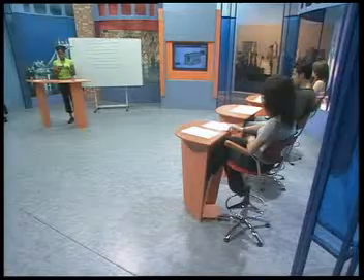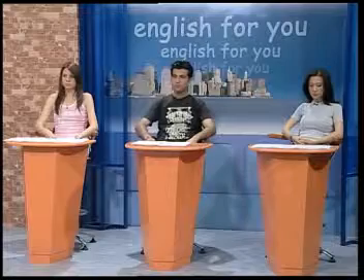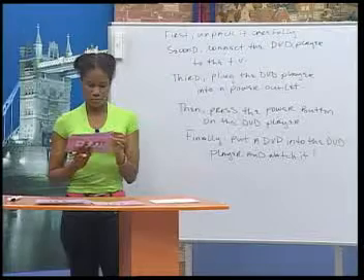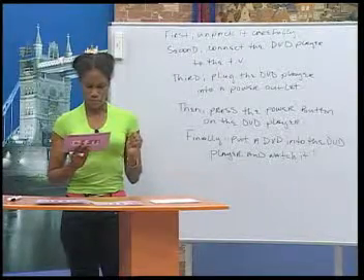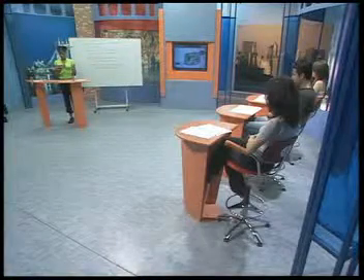First, make sure the battery is charged. Second, put in a video cassette. After that, take off the lens cover. Then, turn it on. Finally, press the record button and start recording.